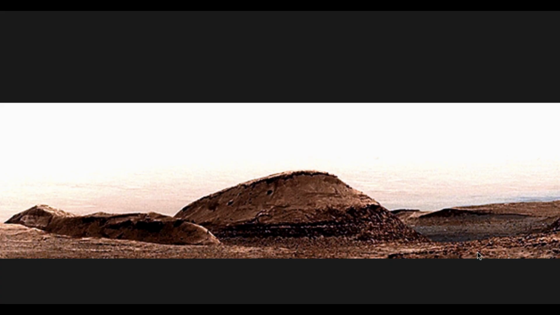Symmetry here is quite remarkable as well. And in the background here, just notice this linear pattern here. Is this some type of edifice with a protective wall around it and some linear patterns of geometry here as well?